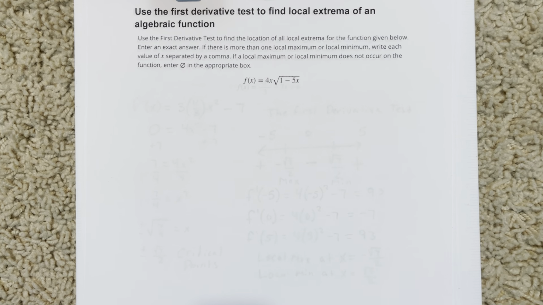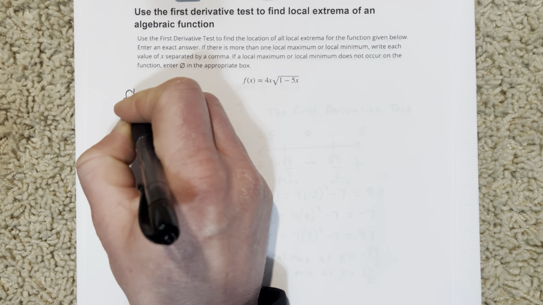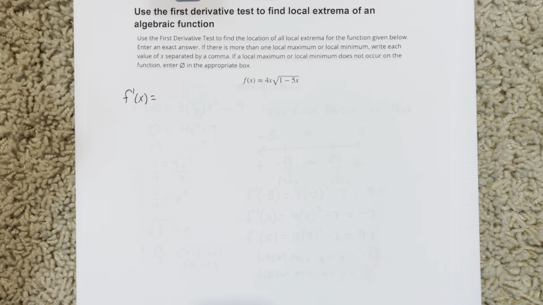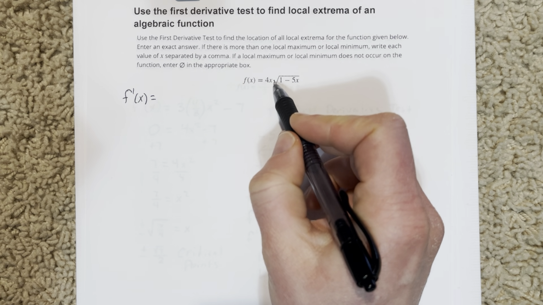In this video, we're going to use the first derivative test to find local extrema of an algebraic function. It says use the first derivative test to find the location of all extrema for the function given below. Enter an exact answer. So the first thing I'm going to do is find the derivative of the function. So I'm going to say f prime of x.